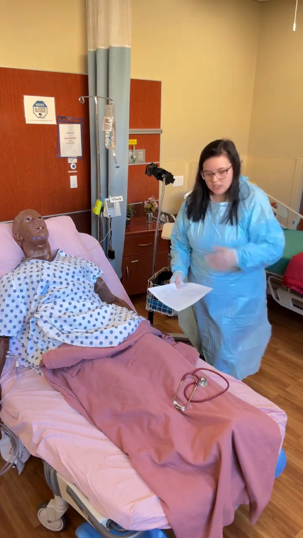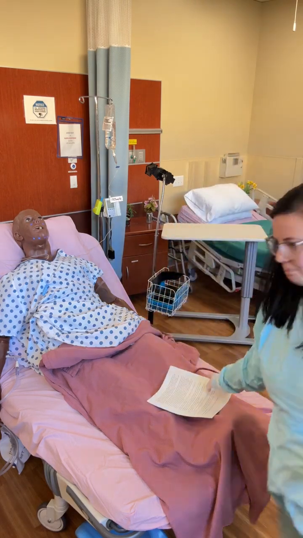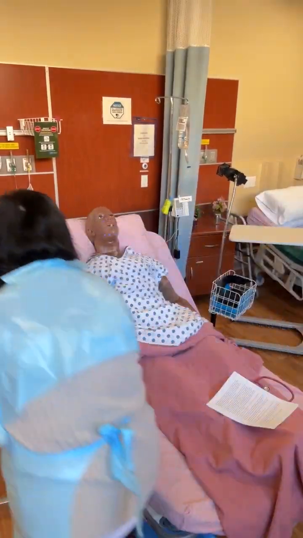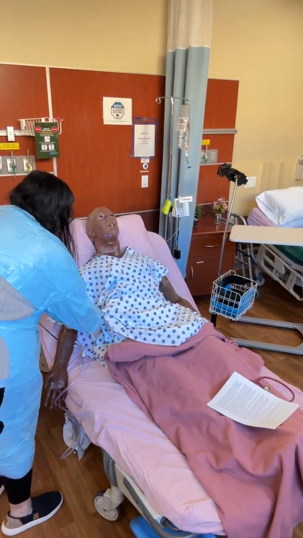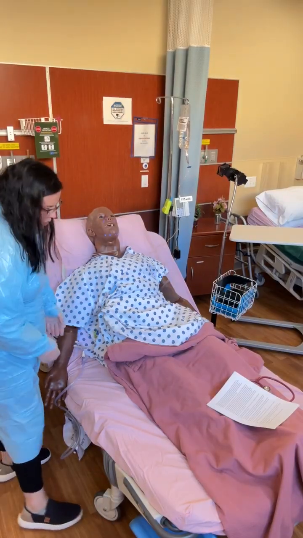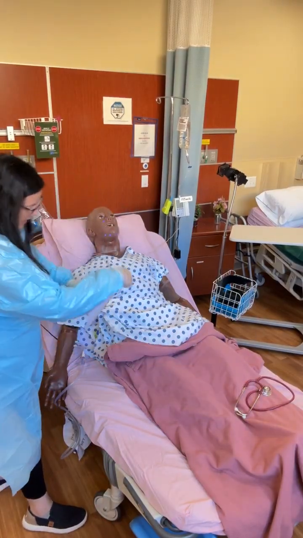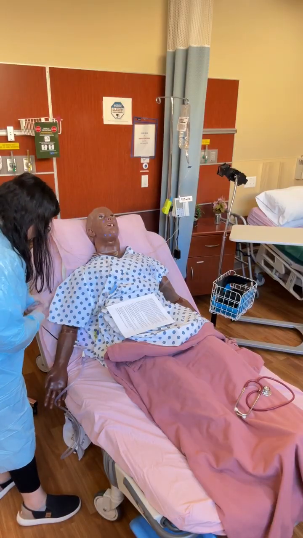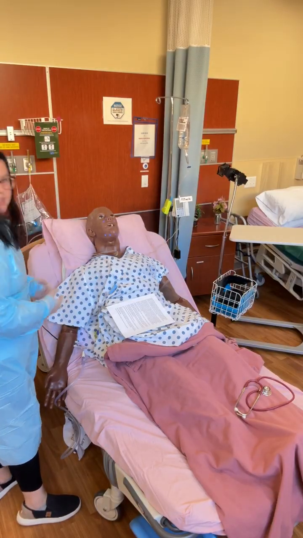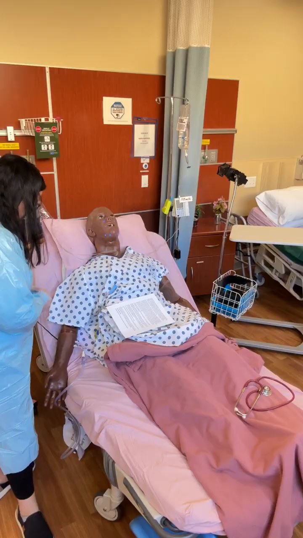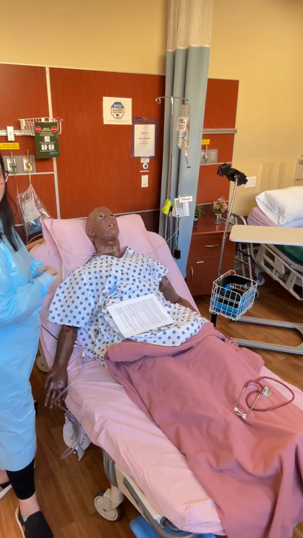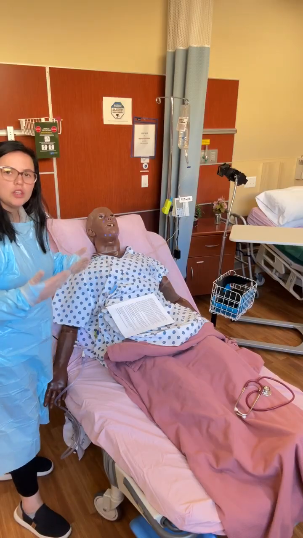So if we come over to the other side of the bed here, and again, we'll just stay on this side briefly, but we see that our patient has an IV here. So you can say, I am assessing the patient's IV site. Do I see any redness? No, you do not. Do I see any edema? No, you do not. Okay, so you guys just go through what you're looking for.